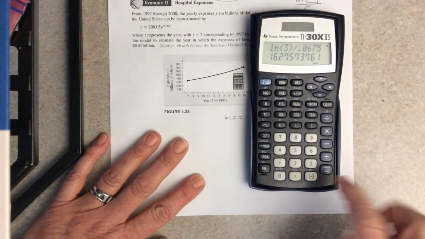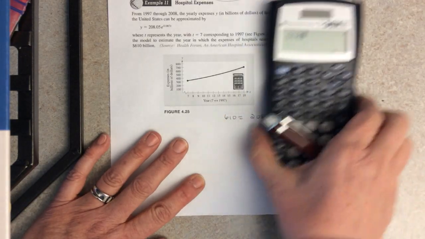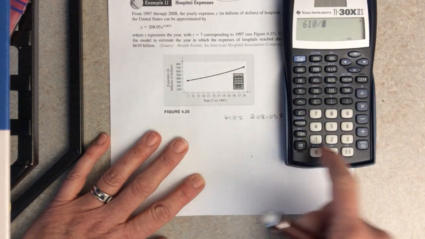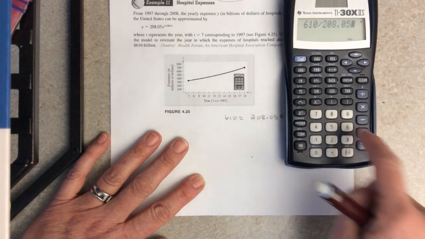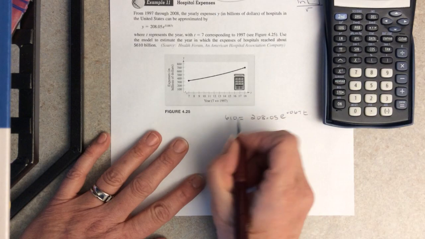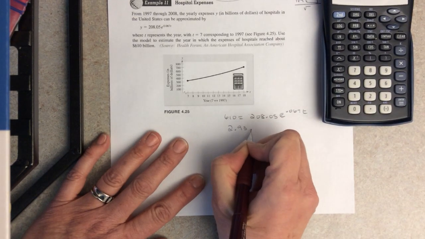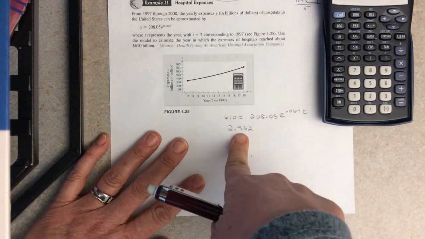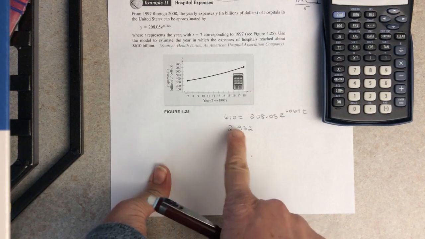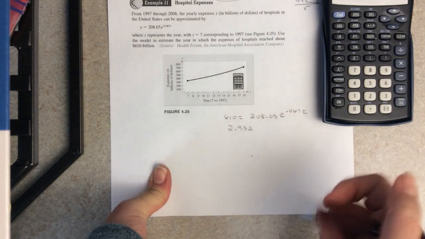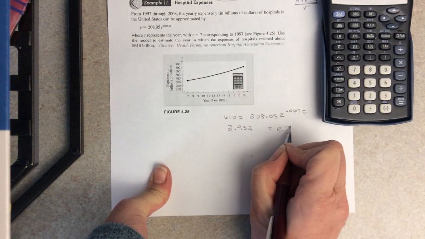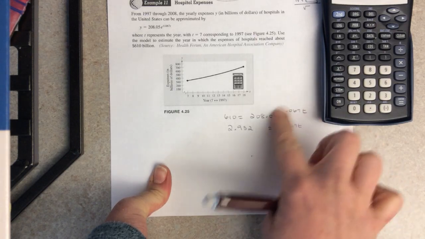So my first step in solving for t is I take the 610 and I divide it by this coefficient so that I've got a number over here that is going to be the way that I'm going to isolate this e.